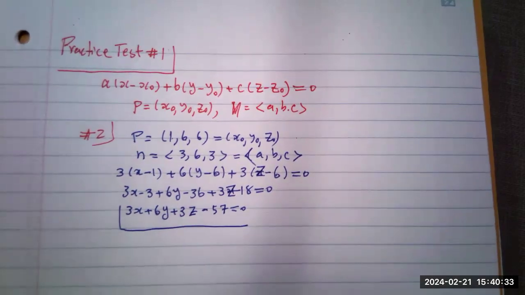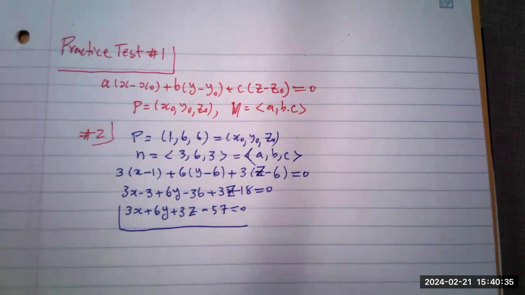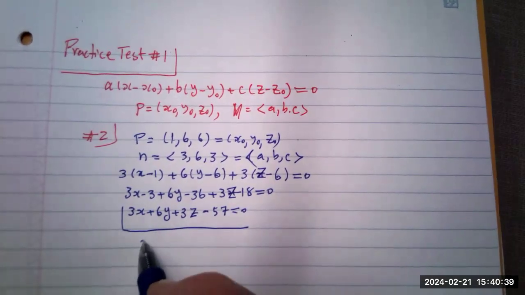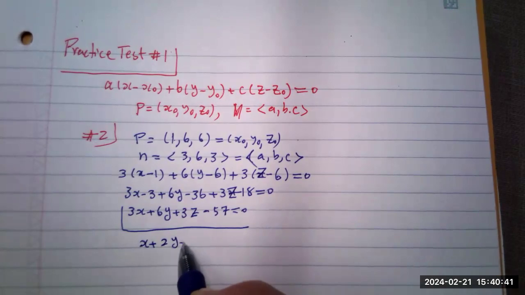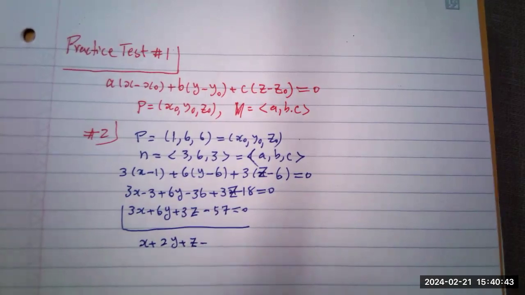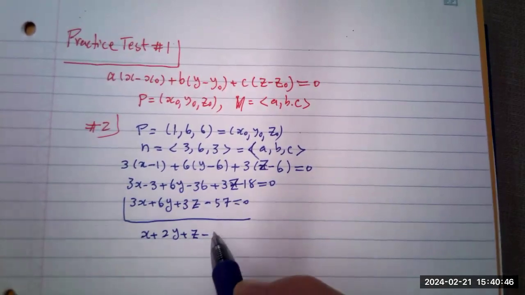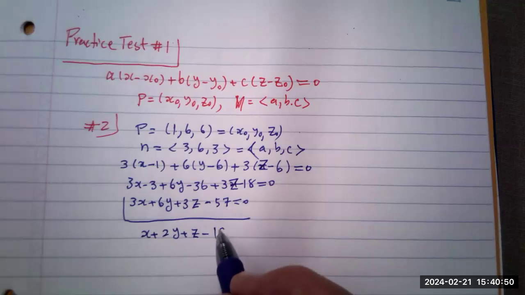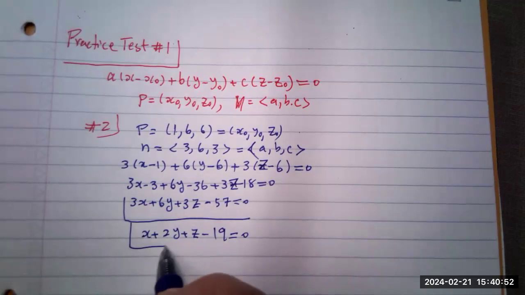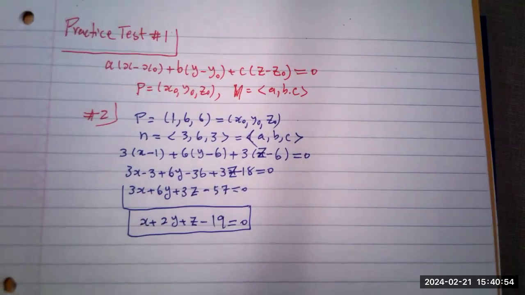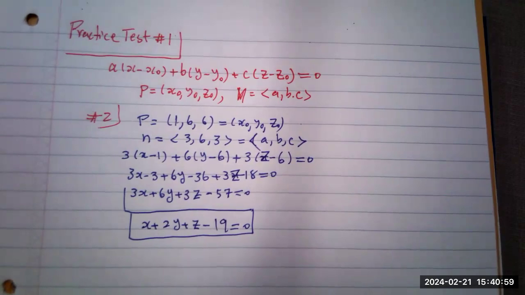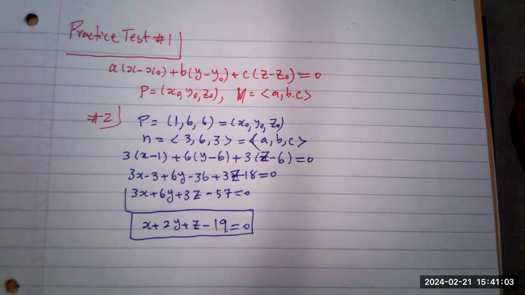It's a coincidence that it can be simplified by 3, that's optional. It's not going to be the case all the time, but if it is, you don't have to simplify it. But this is going to be the case. So this is going to be 19 equal to 0, that gives you the equation of the plane. Make sure to give us the final answer in this form to get the full grade. Okay, that's the one. Any questions?